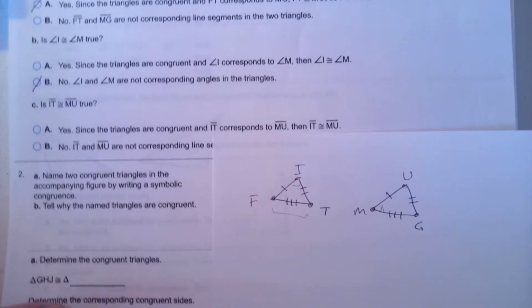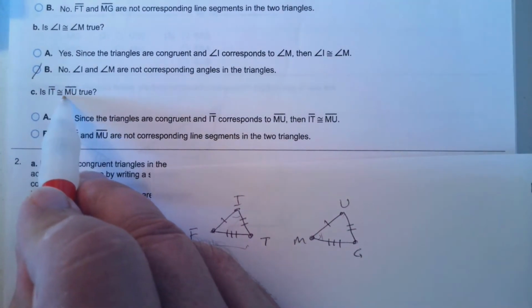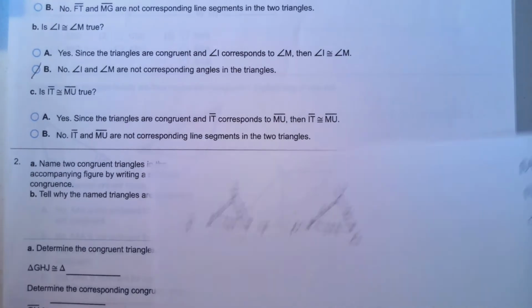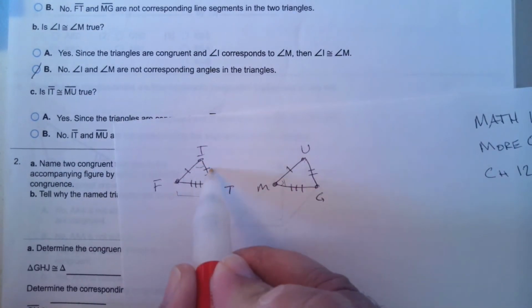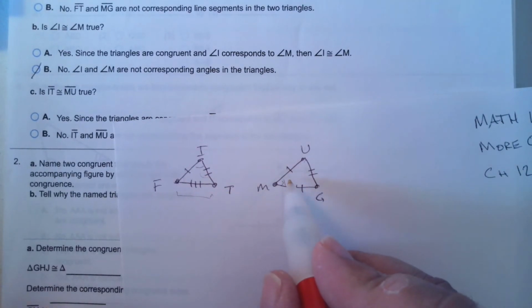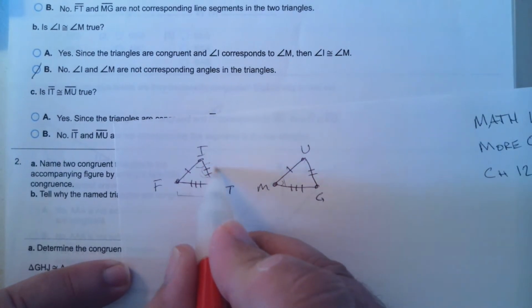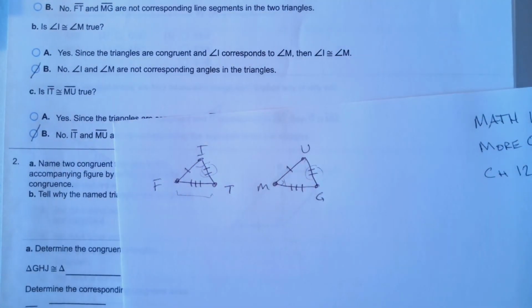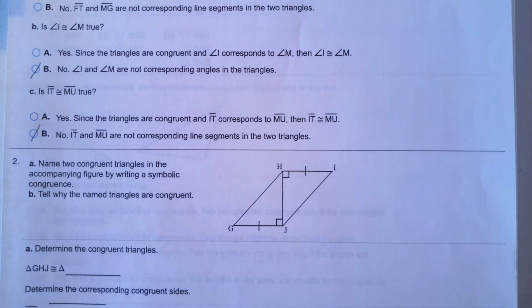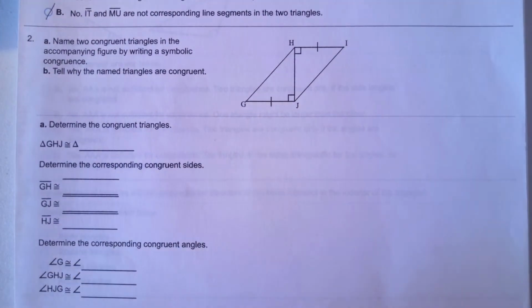Now the last one. Is line segment IT congruent to line segment MU? So is line segment IT, that's this one, congruent to line segment MU? Again, we can't say anything, because this side is congruent to this side. They could be, but then again, they don't have to be. All right, let's look at the next one.